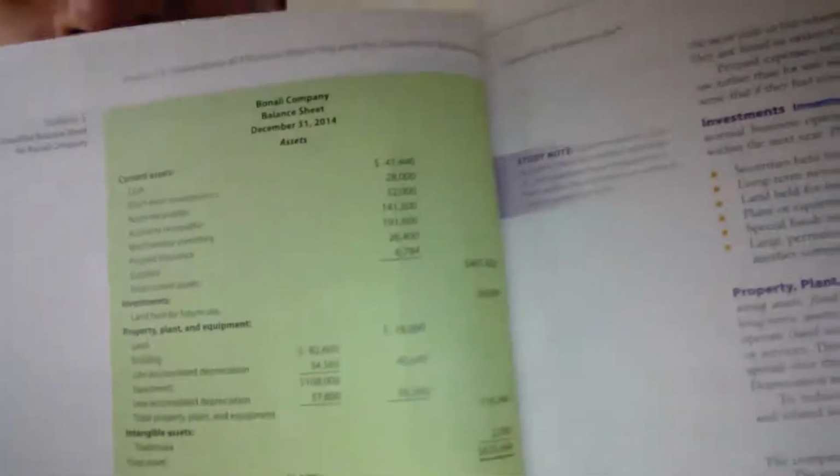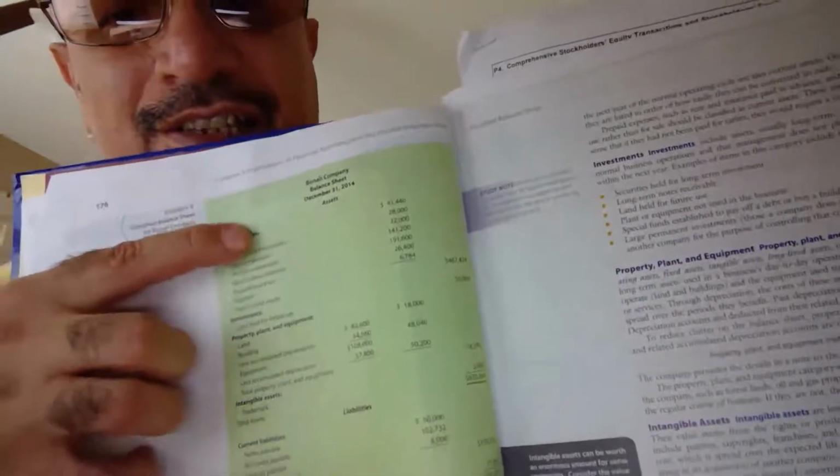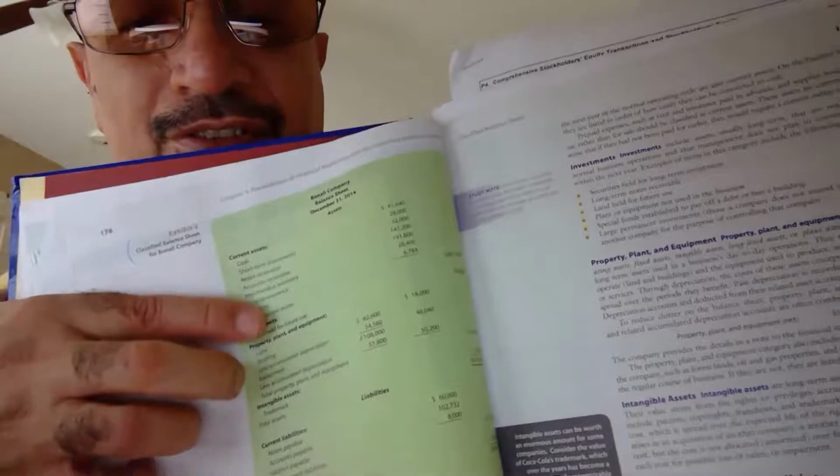You see, this is a classified balance sheet, and the first category is current assets. And there is a list of those current assets.